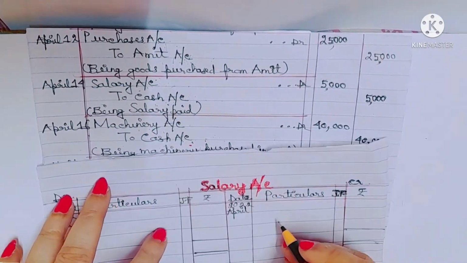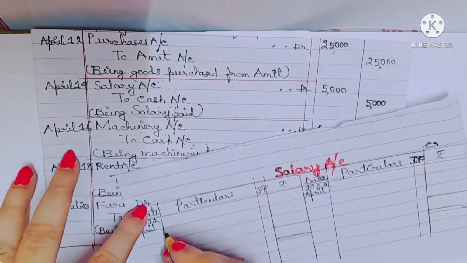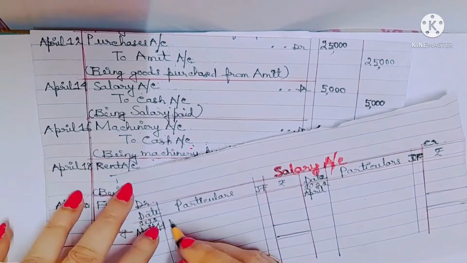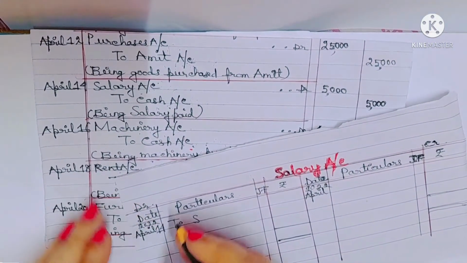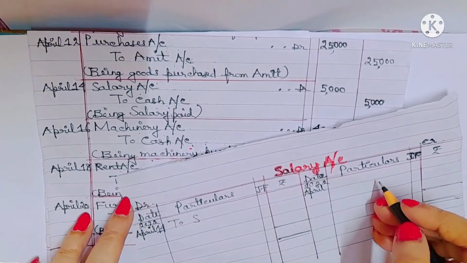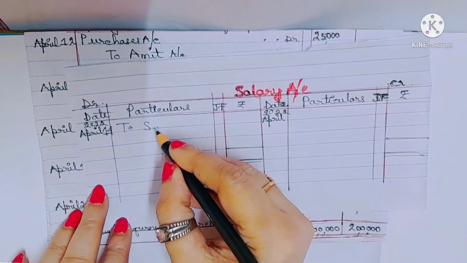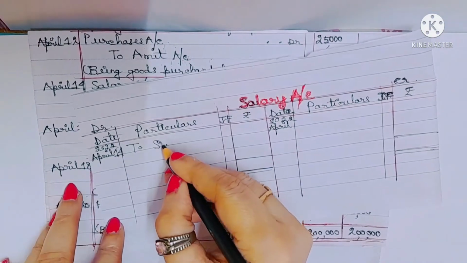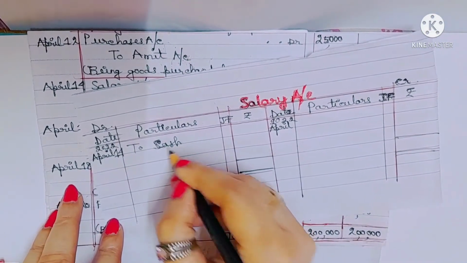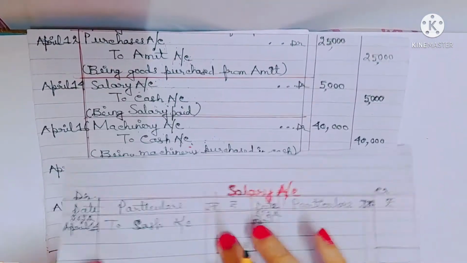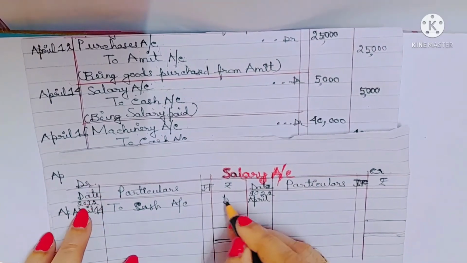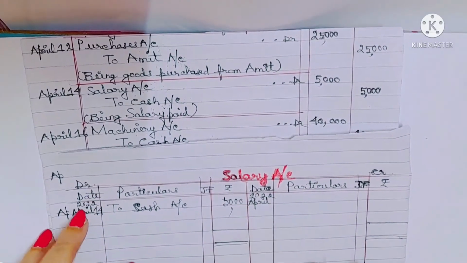So cash account will be on the debit side as well. So what is the date? On 14th April, to cash account. Always start with 'to' on the debit side and 'by' on the credit side. To salary account, so to cash account, how much? 5,000. Now see which side is greater.